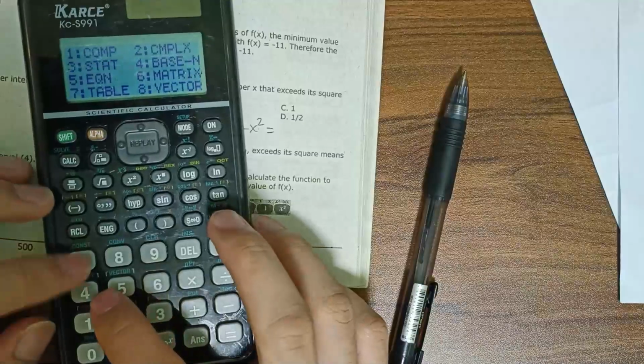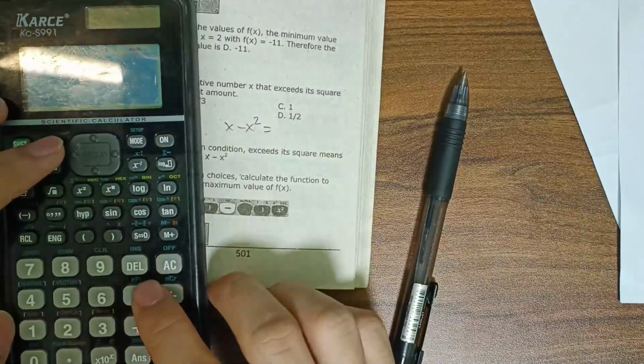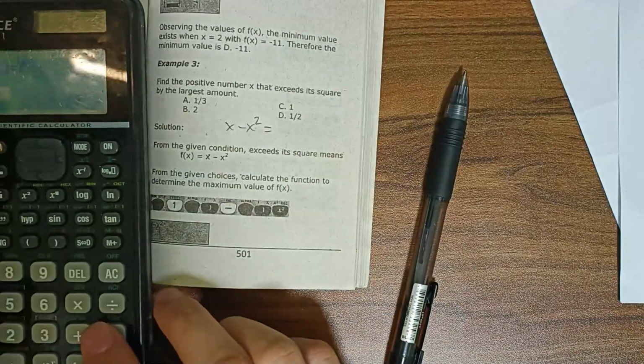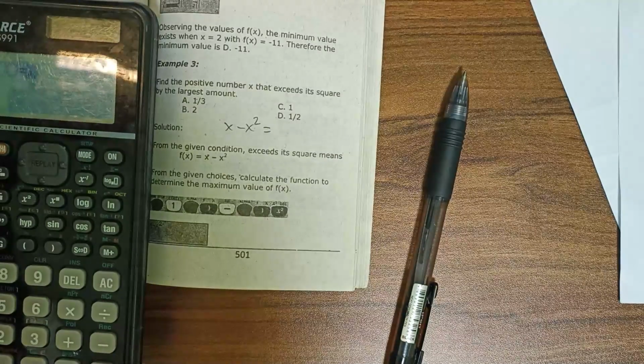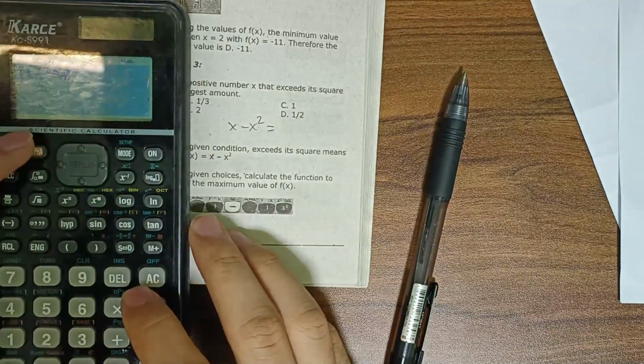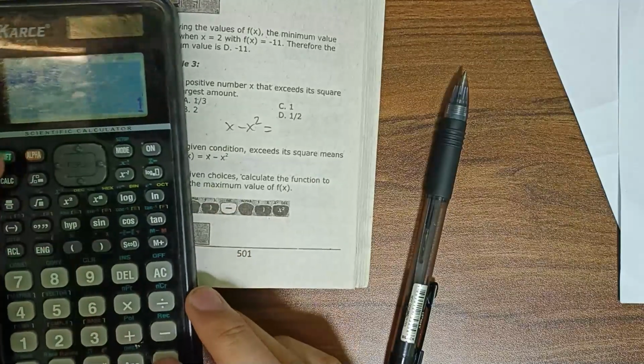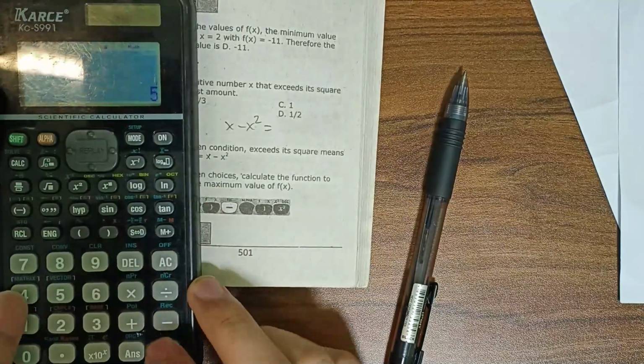So we're just going to type this, x minus x squared, 0 to, let's say, 10.